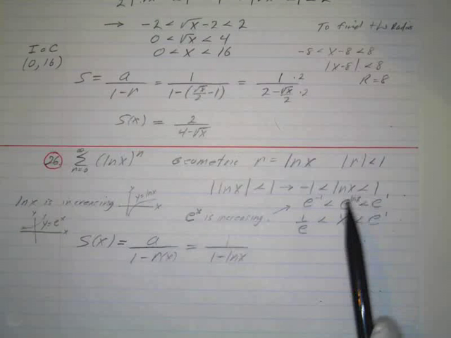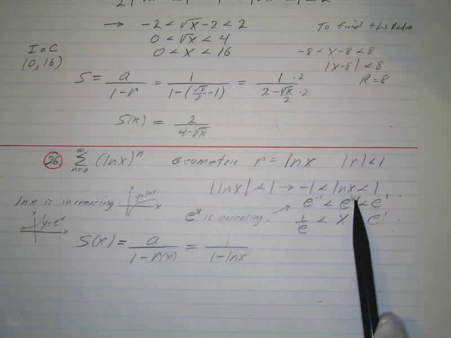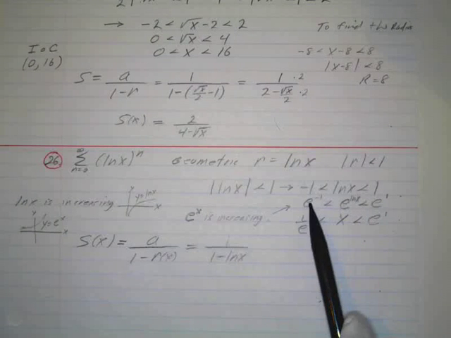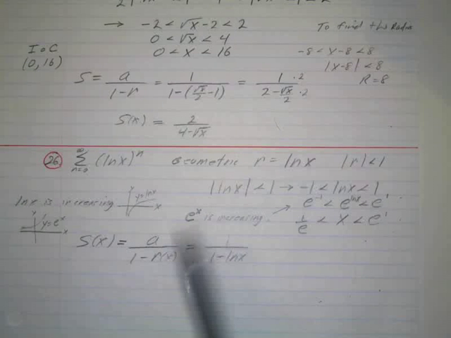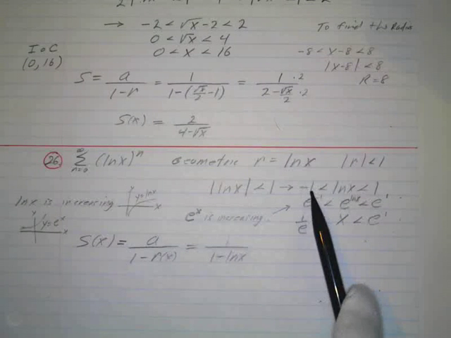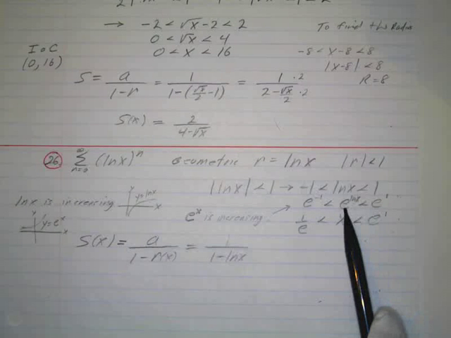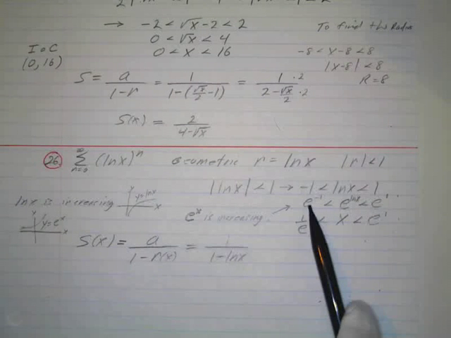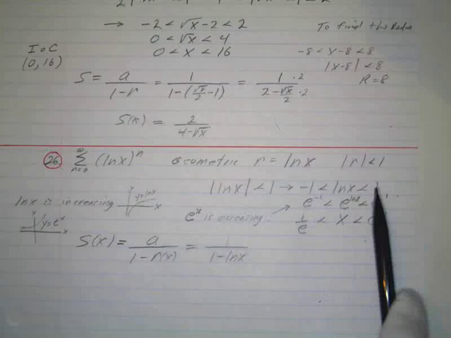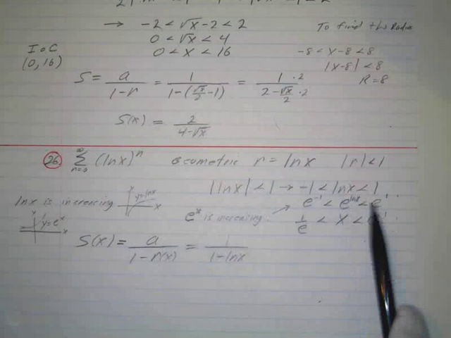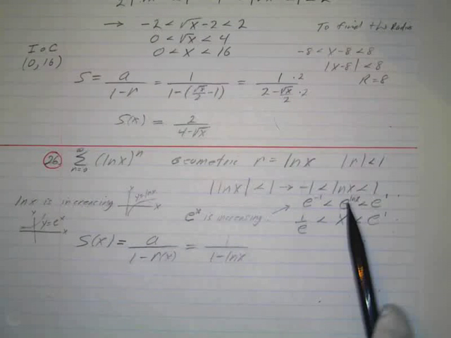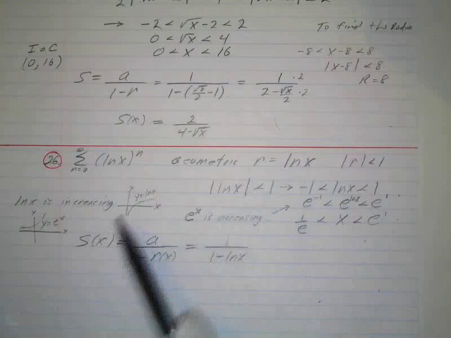So if the natural log of x is between negative 1 and 1, then e to the natural log of x will be between e to the negative 1 and e to the 1. Because e is increasing, since negative 1 is smaller than the natural log of x, e to the natural log of x will be larger than e to the negative 1. And since 1 is larger than the natural log of x, e to the 1 will be larger than e to the natural log of x.